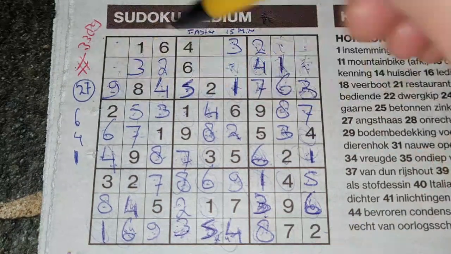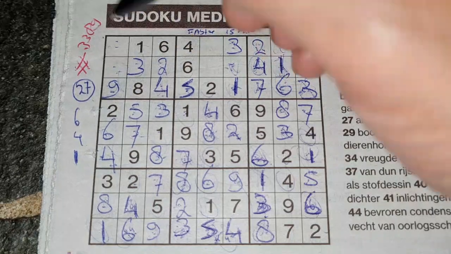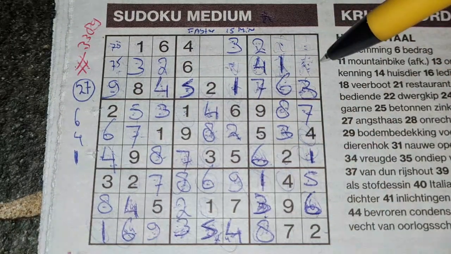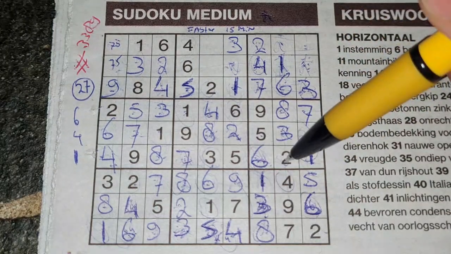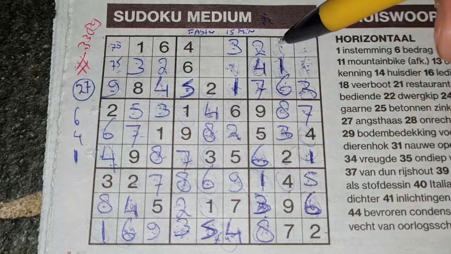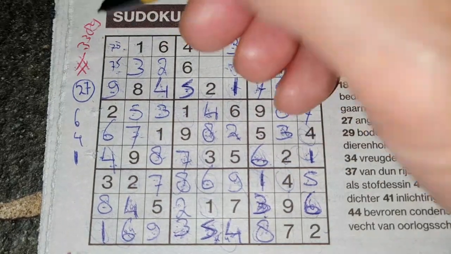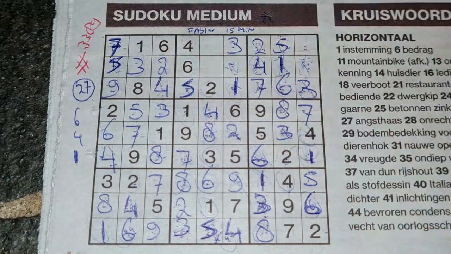2 numbers left in this big square. 1, 2, 3, 4. The 5 is missing and the 7 is missing. Let me mark those 2 boxes. 7 and 5. 1 box left in this column. 1, 2, 3, 4. The 5 is missing. Now we have a 5 there, so this box can't be 5 anymore. That box should be a 5. And this box should be a 7.